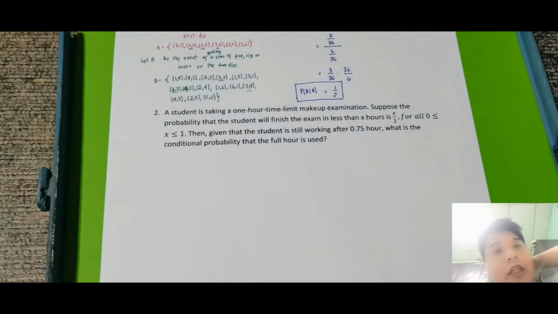Okay, so ready? So a student is taking a 1-hour time limit makeup examination. So mag-example tayo sino yung estudyante ang ating ilalagay. So for example, ang naiisip ko ay si Sario, si Naldo. Okay? So si Naldo is bumagsak sa akin. So wag naman sana mangyari. Okay, so nilagay ko lang. So again, si Naldo ay magte-take ng 1-hour time limit makeup examination para makapasa siya sa akin.